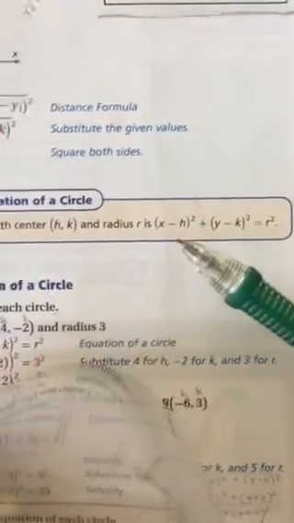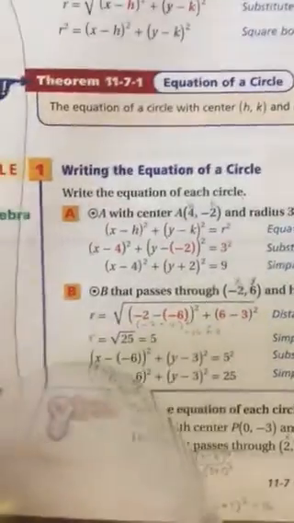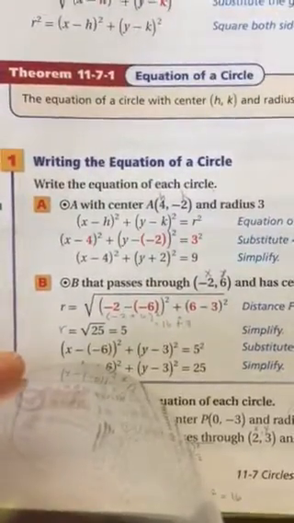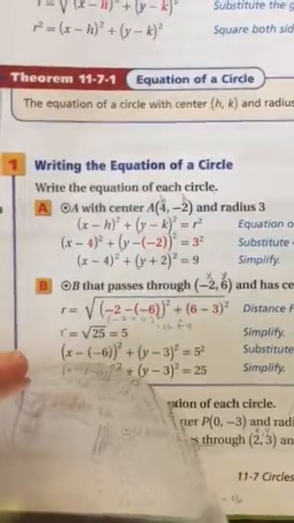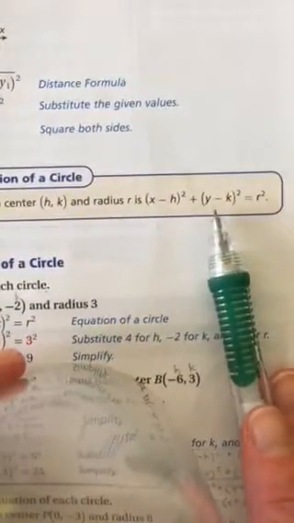So let's move on and try to apply what we've just learned. Example 1, writing the equation of a circle. We want our final form to look like this.